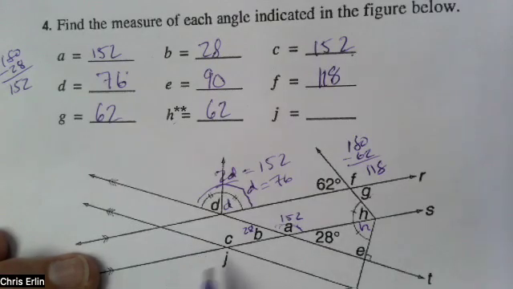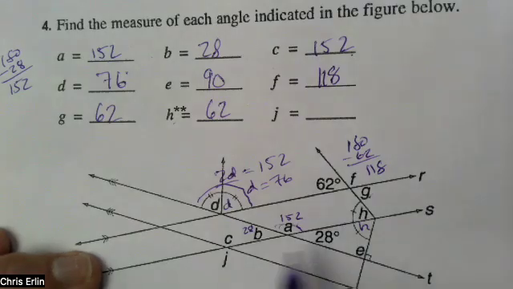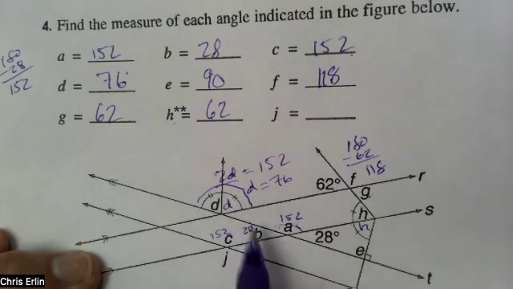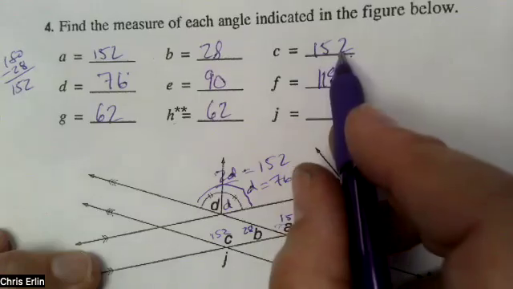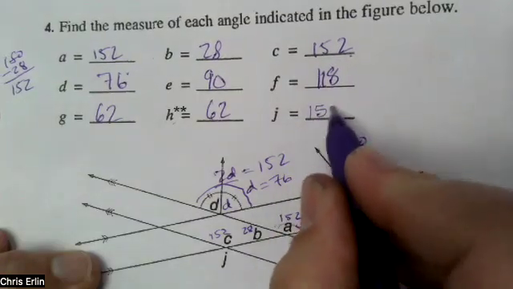And J, what's the relationship between J and those things around it? It's 152 with C. We're not going to say it's anything with D because there's no transversal connecting them, right? But with C, they're vertical angles. If vertical, then congruent. So if C is 152, J is 152 as well.